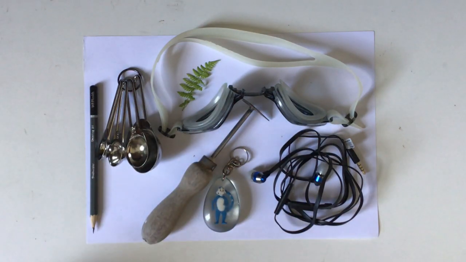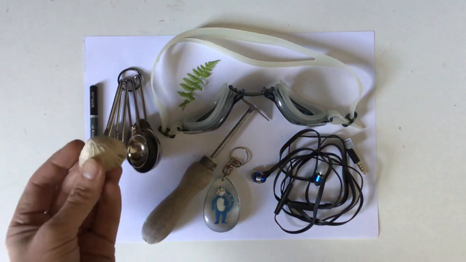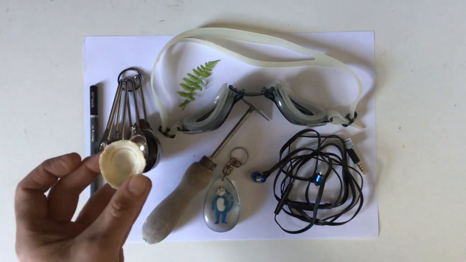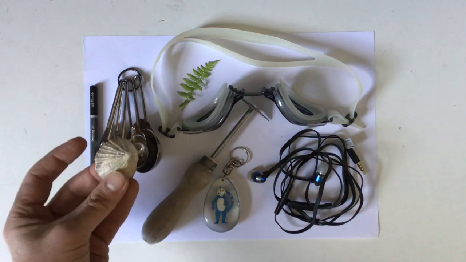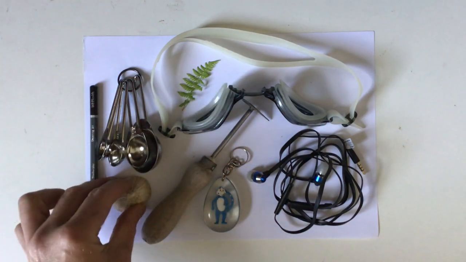And I love going to the beach. I really like going to the beach. So this is a shell I picked up on the beach a really long time ago, and I had that at home, so I'm going to find a space for that.